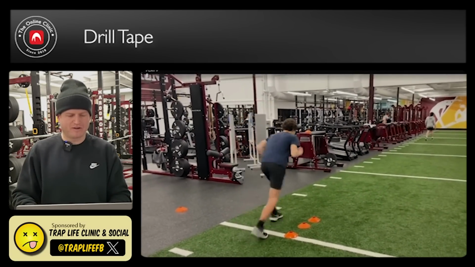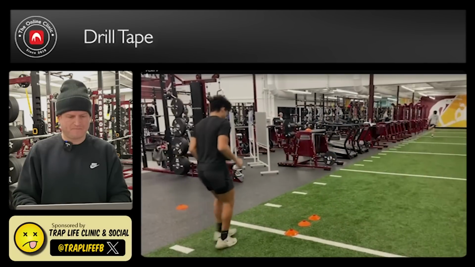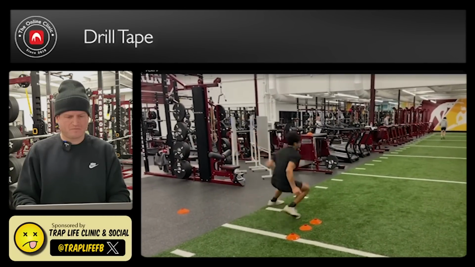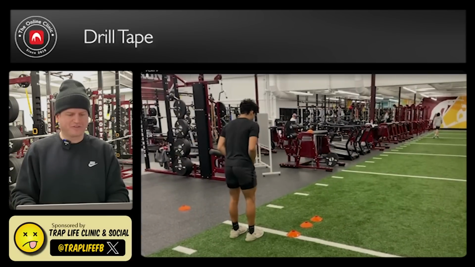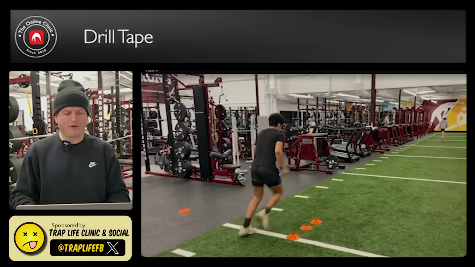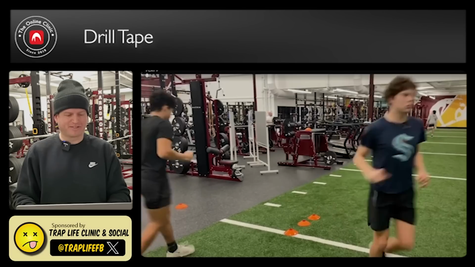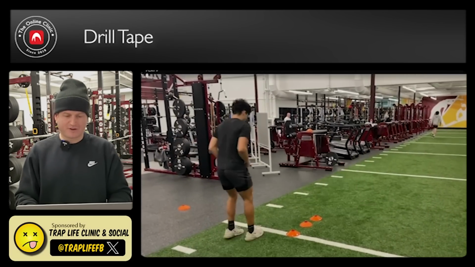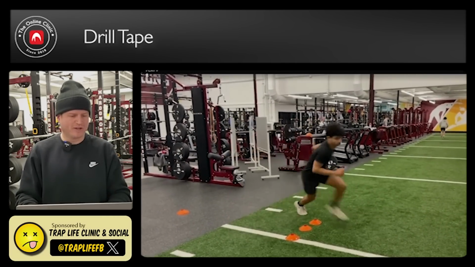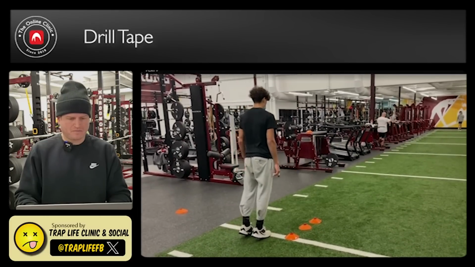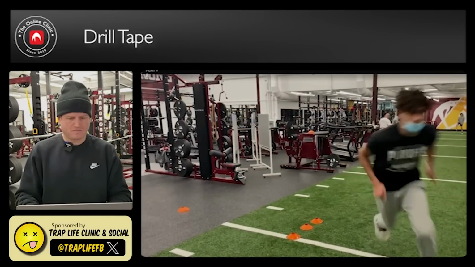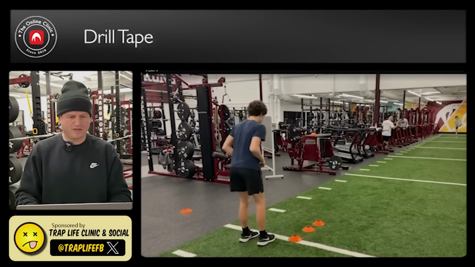Here's a sophomore here. If you notice with him, that first step should be farther out. He just kind of brings it up and sets it down. You're gonna have kids like that. He just wants to rush through it. Good. Sophomore again.